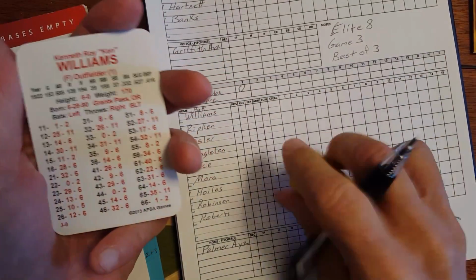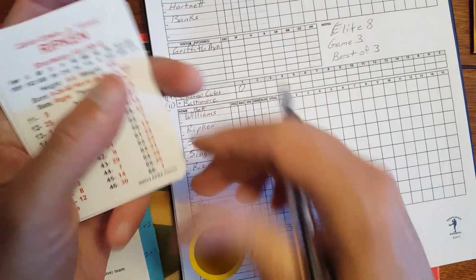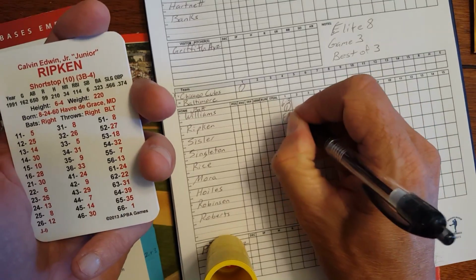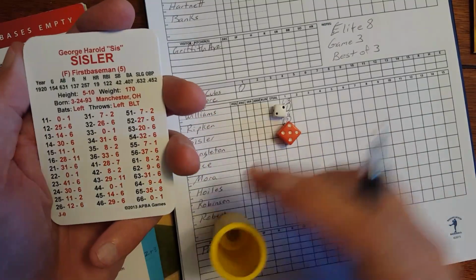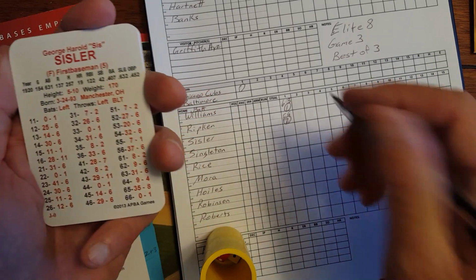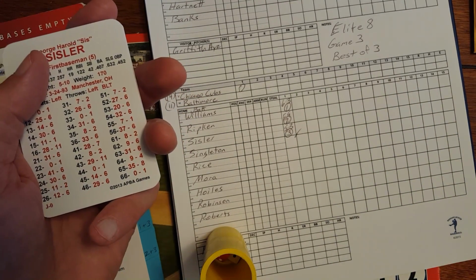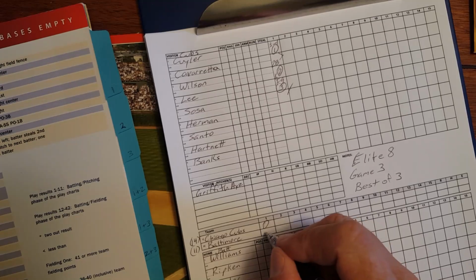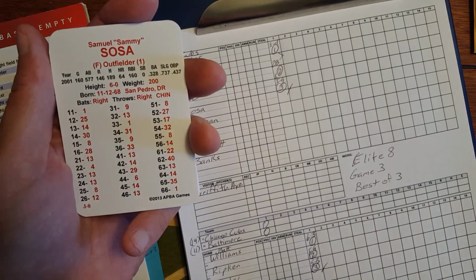Bottom of 1, here come the Orioles, 35s and 9. There's a ground out to short. Brings up Cal Ripken, 54s at 32, and he flies out to right. Brings up Sisler. Big game the last game, 27. And he grounds out to third. Yeah, he was, what was he, 4 for 4? Yes, 4 for 4 the last game, game 2. Nothing for the Orioles.